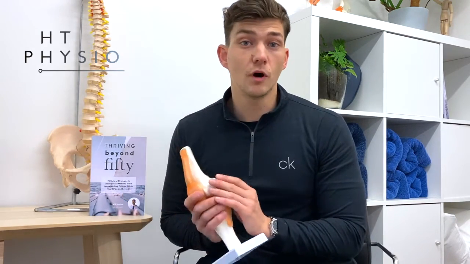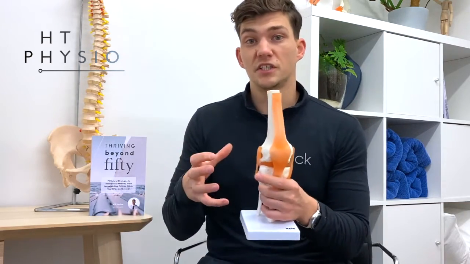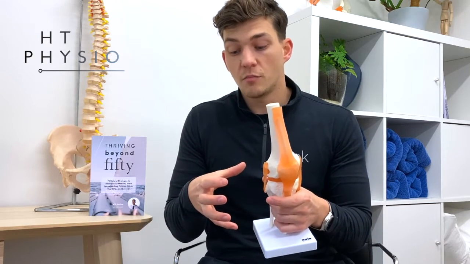A degenerative meniscus tear is more common in people who are over the age of 50, just because as we age, the meniscus starts to dry up a bit and it becomes more brittle. Whereas when we're younger, the meniscus is very tough and it's filled with water, so it's kind of turgid, but it's obviously more prone to these big tears if we twist.